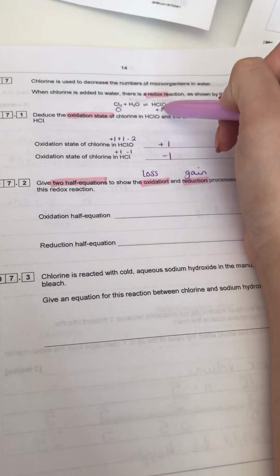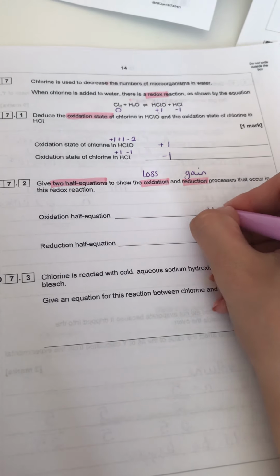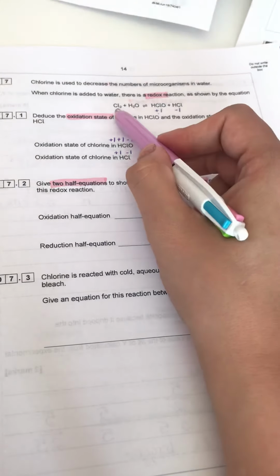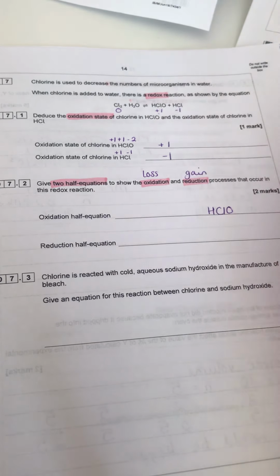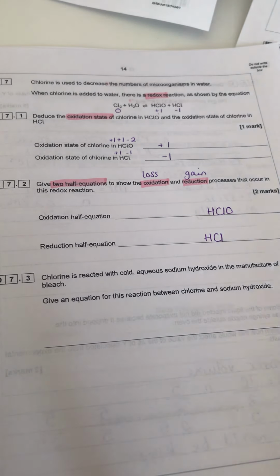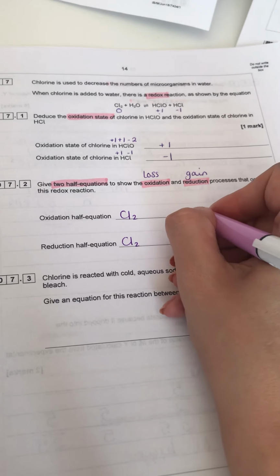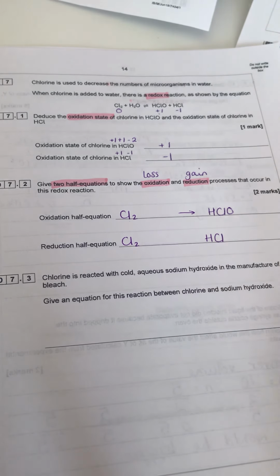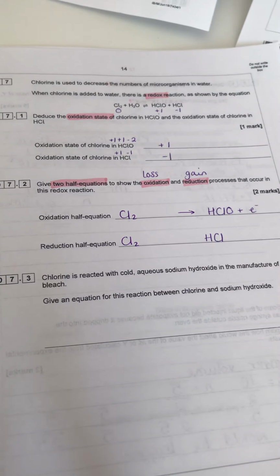So if it's going from 0 to +1, that means electrons have been lost. So the product HClO is going to be the product in the oxidation half equation. From Cl2 to HCl, electrons have been gained, meaning that's going to be the product in the reduction half equation. Both of these are going to start with Cl2. Now we just said that to go from Cl2 to HClO, electrons must have been lost, so the electrons are going to go on the right hand side of my equation.